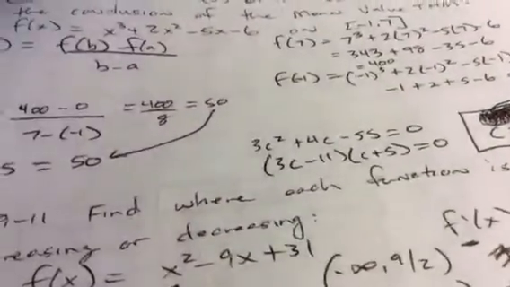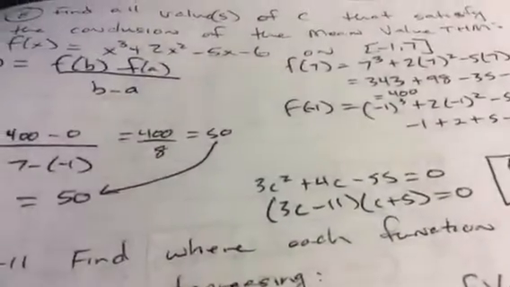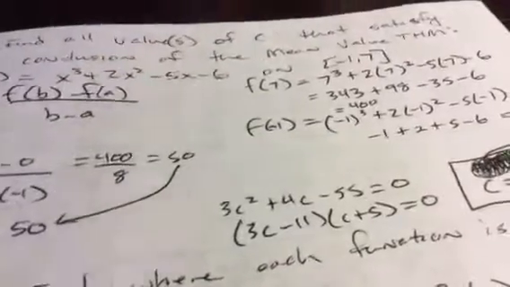11 over 3 is in that interval. So we're going to use 11 over 3. We're not going to use negative 5 again in that interval, negative 1 to 7.